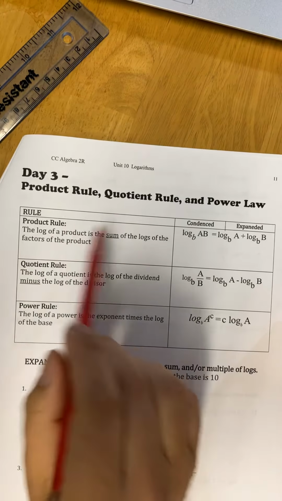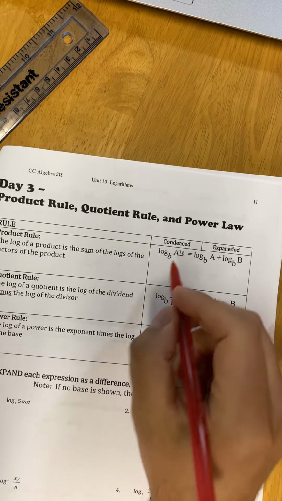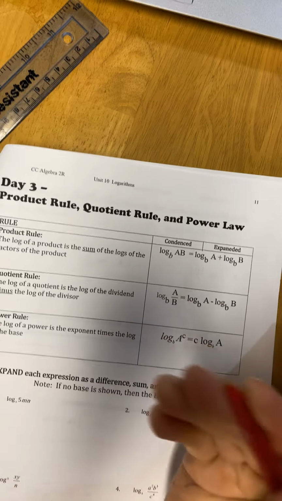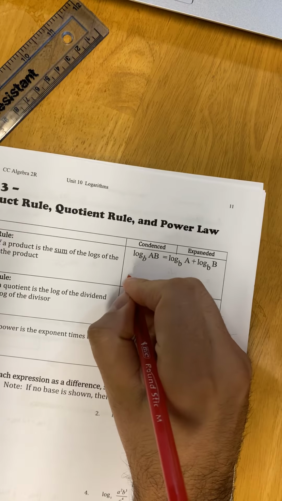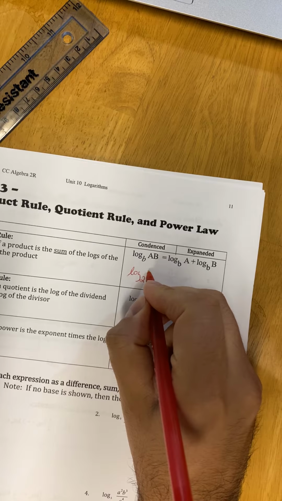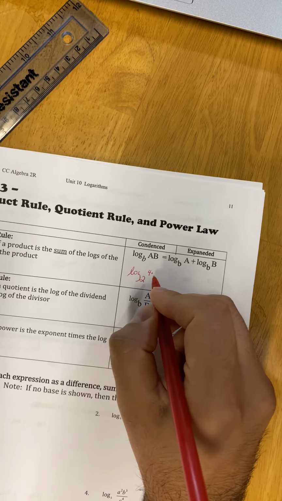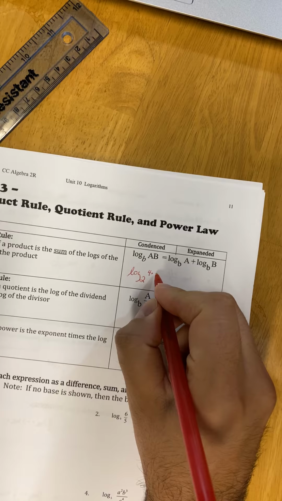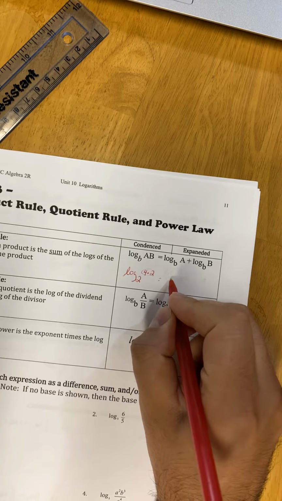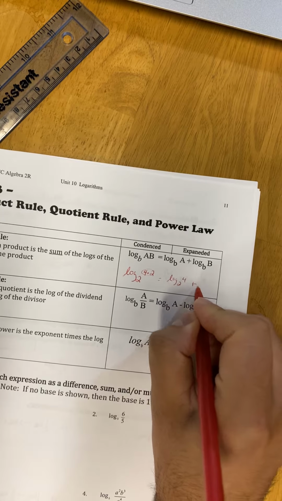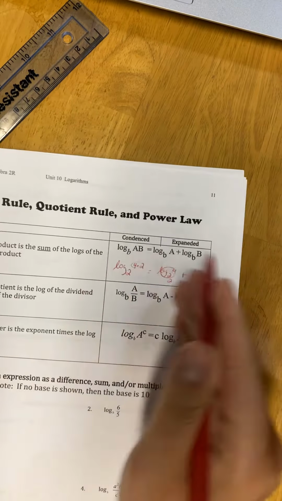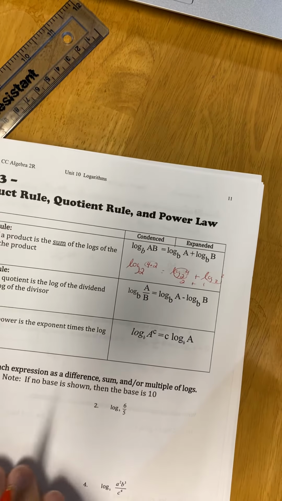Okay, continuing. Product rule, quotient rule, and power law. So notice log base b of a times b is log base b of a plus log base b of b. So for example, I could say log base 2 of 4 times 2, that's 8, and 2 to the 3 is 8, so it's 3. But I could say log base 2 of 4 plus log base 2 of 2, and that's a 2, that's a 1. I get 3. So you can split these logs up in different ways.